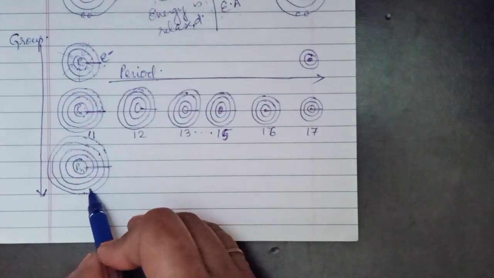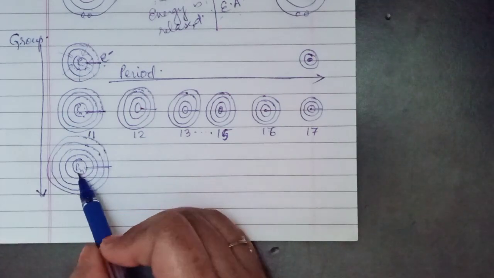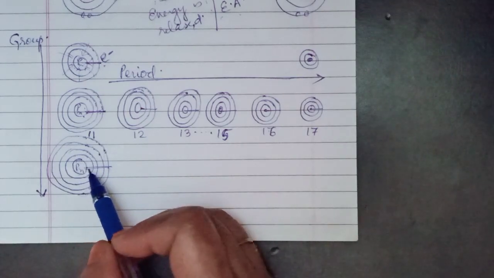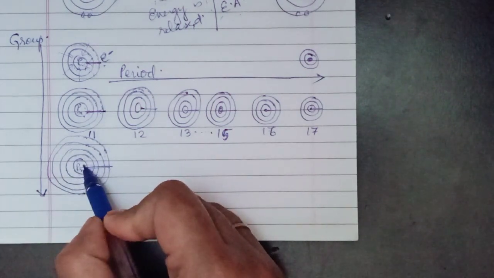Now here the size of the atom is very big, and the nuclear pull will not be able to attract the electron toward itself because the distance is more.